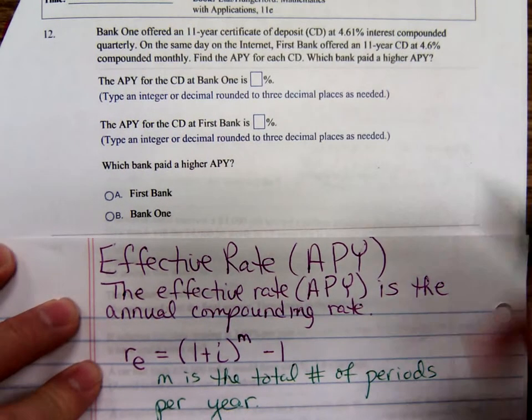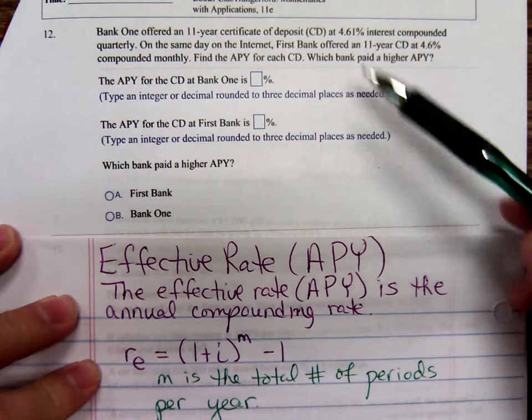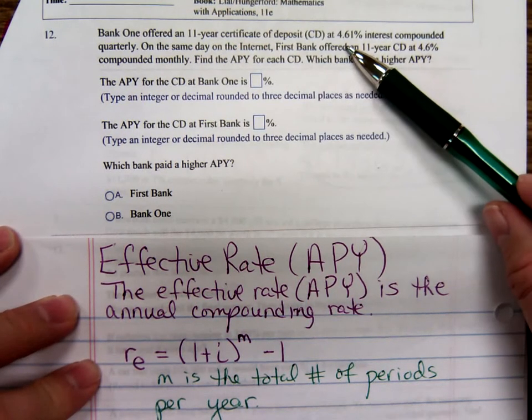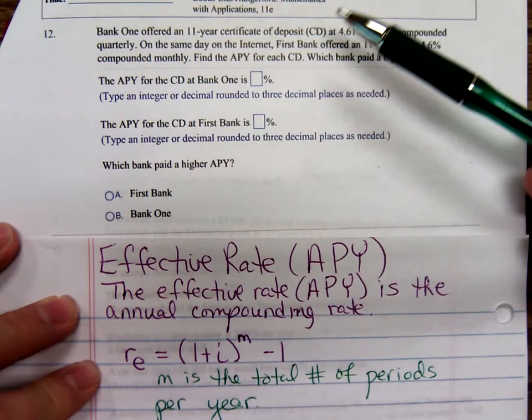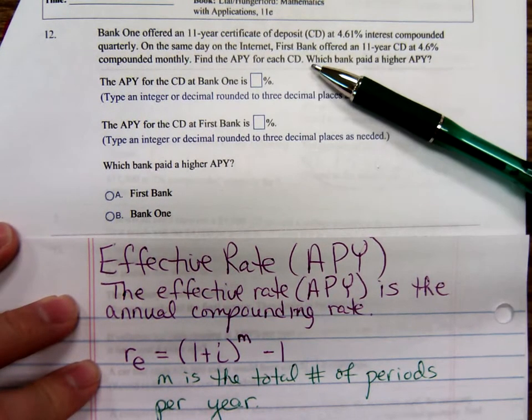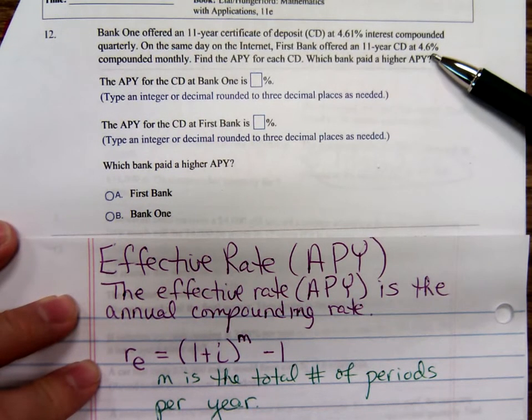Bank 1 offered an 11-year certificate of deposit, or CD, at 4.61% compounded quarterly. On the same day on the internet, First Bank offered that 11-year CD at 4.6.